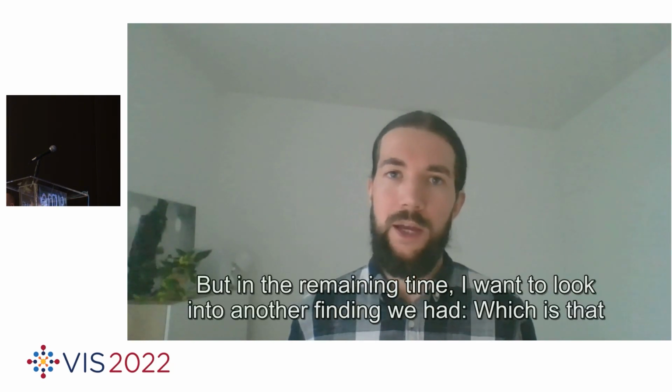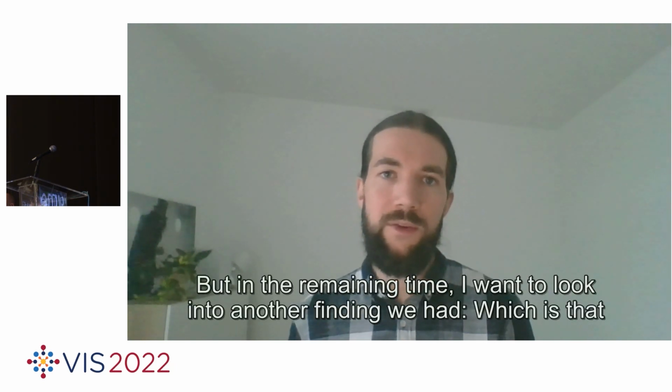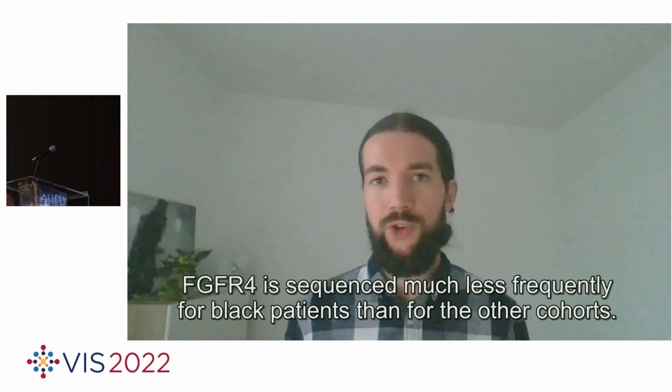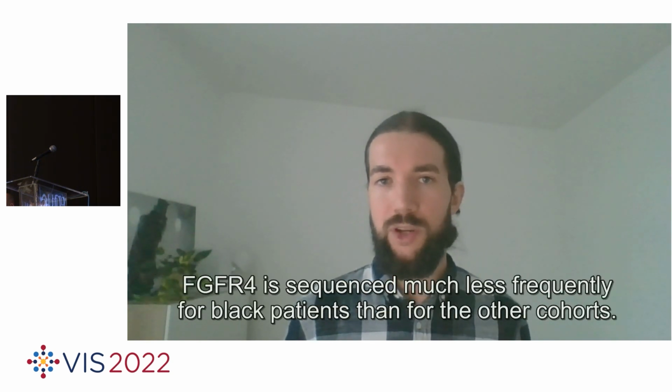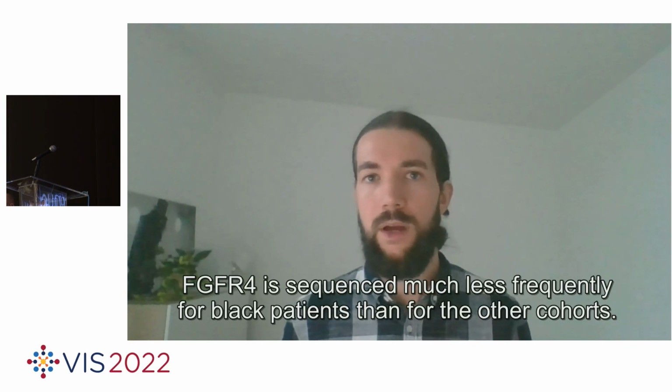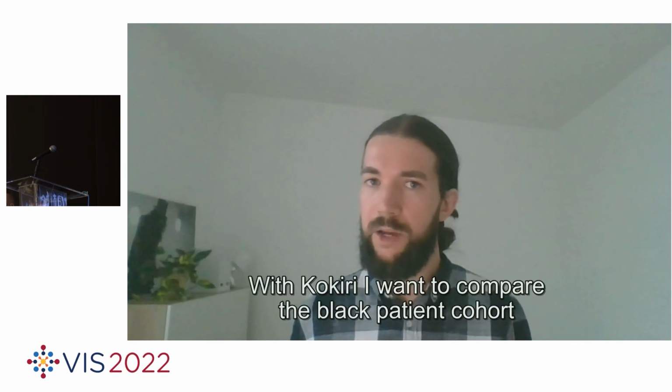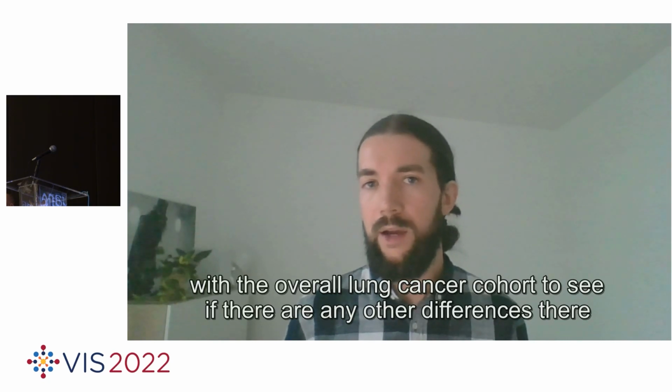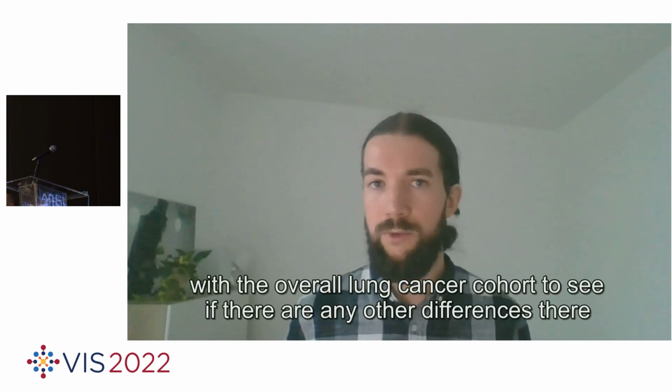But in the remaining time of my talk, I want to look into another finding we had, which is that FGFR4 is sequenced much less frequently for Black patients than for the other cohorts. With Kokiri, I want to compare the Black patient cohort with the overall lung cancer cohort to see if there are any other differences there.